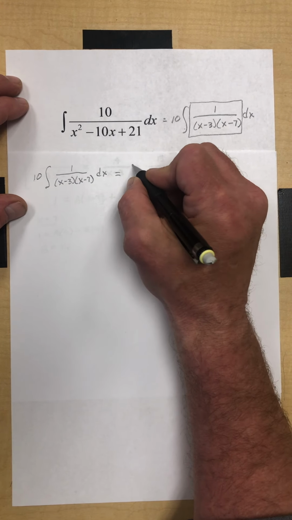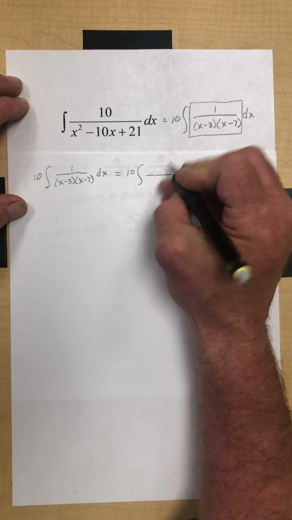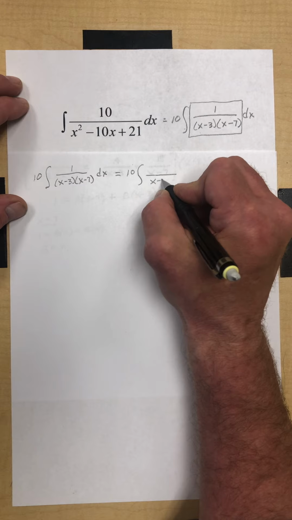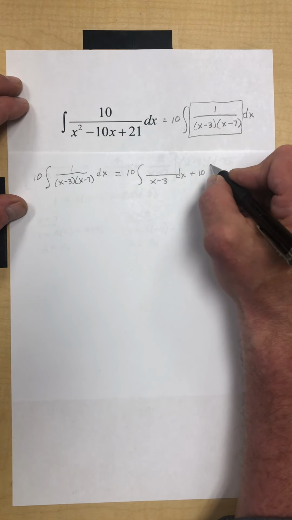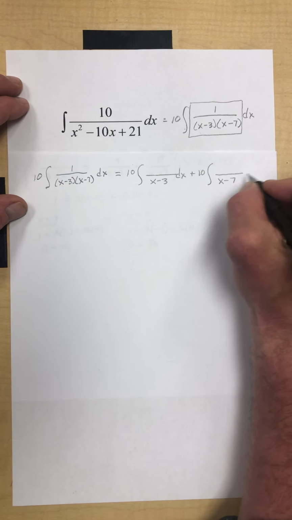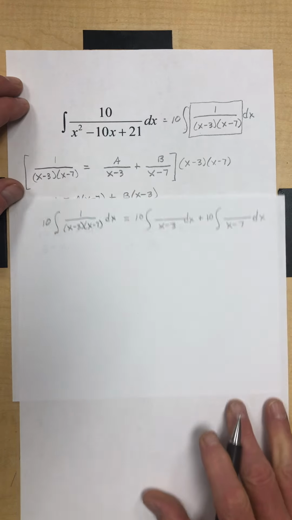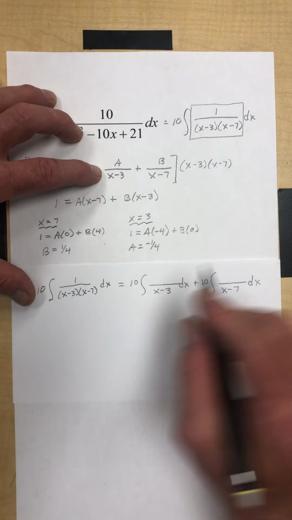Okay, so that's going to be 10 times the integral of something over x minus 3 dx plus 10 times the integral of something over x minus 7 dx. And let's see, what did I do? I put the a over x minus 3, so the a is negative 1/4.